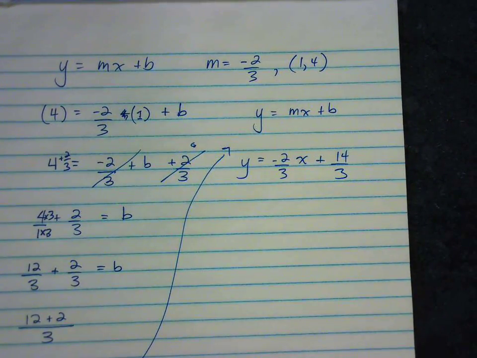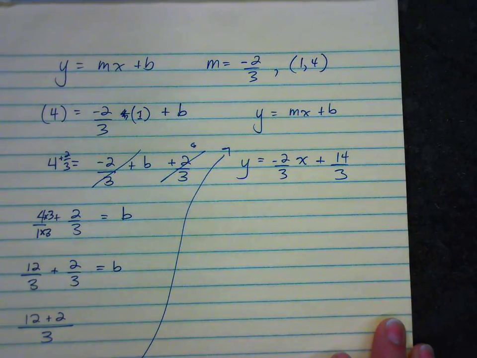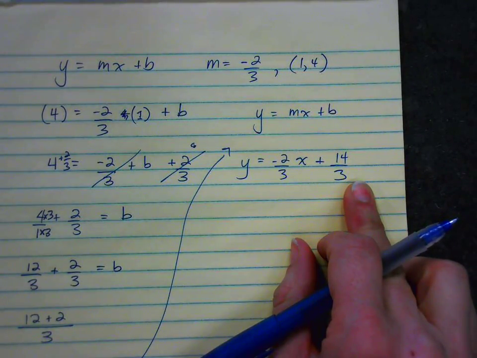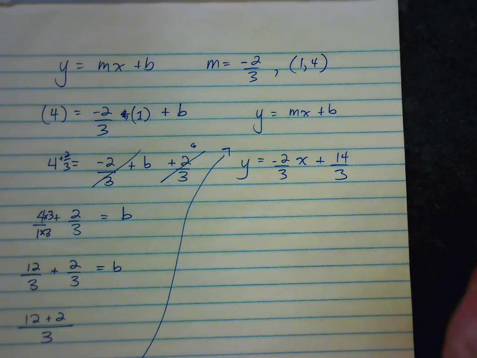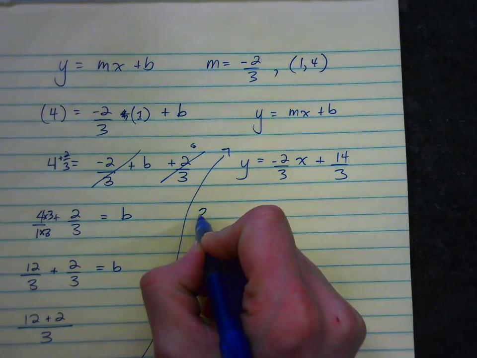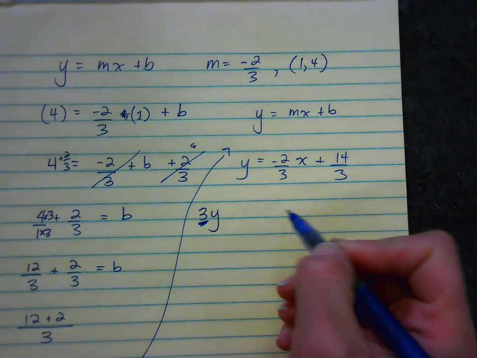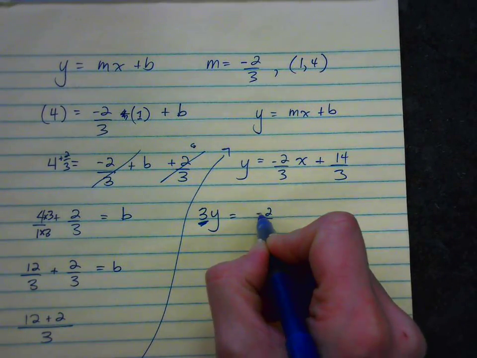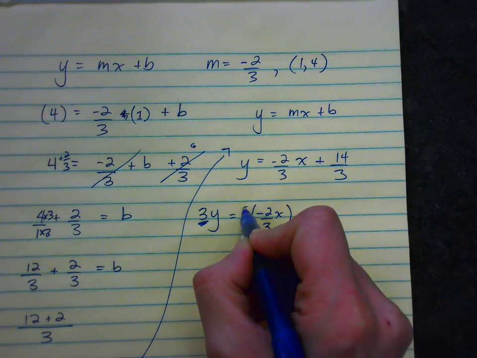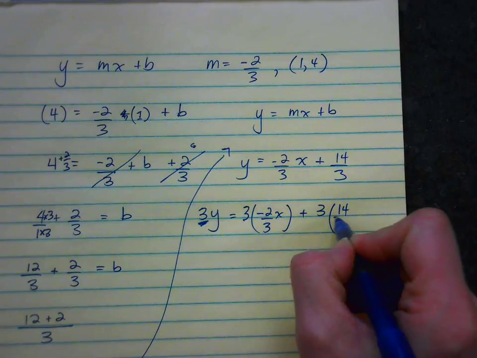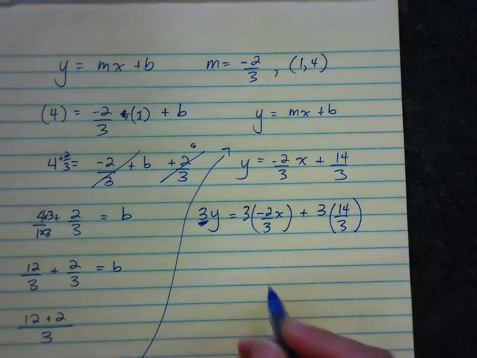Now, that would be all fine and dandy if you weren't worried about standard form. But if you're worried about standard form, you need to get rid of your denominators of 3. So you're going to multiply every term by 3. So here I am. I'm going to write in another line 3 times y. There I am multiplying by 3. I'm going to rewrite this term. I'm going to multiply it by 3. And I'm going to multiply this term by 3. And you can see what happens.